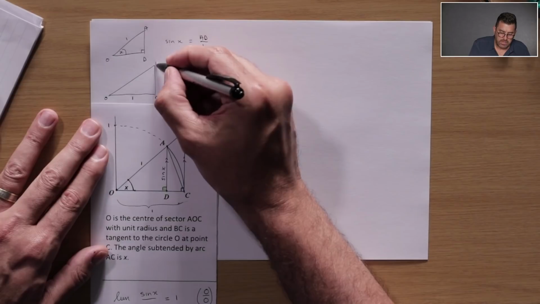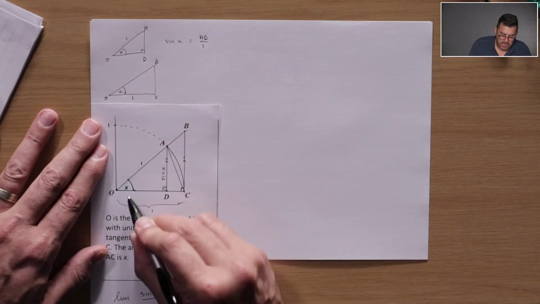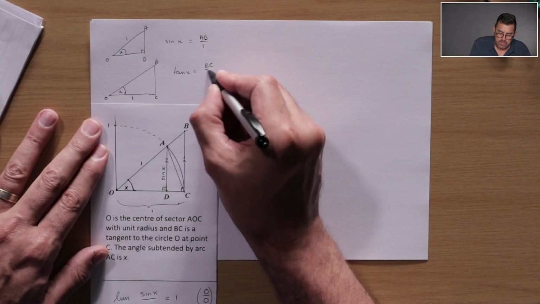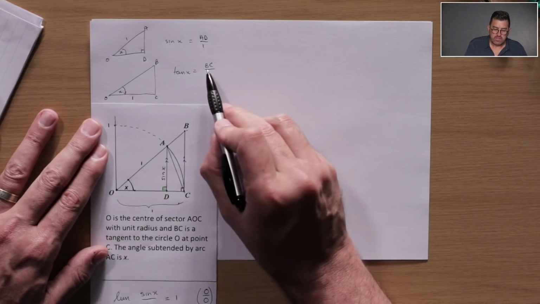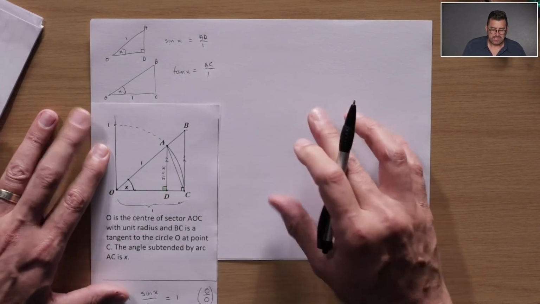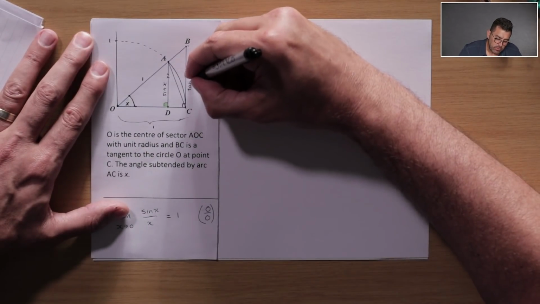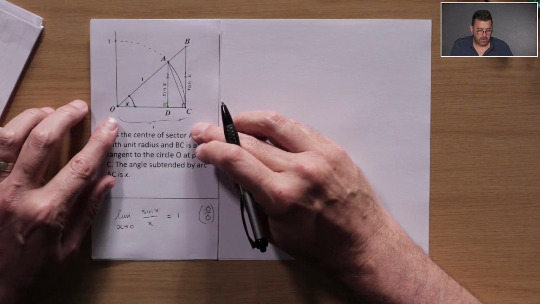Okay, and B is up there. If I take the tan of this angle x, the tan of x is BC divided by 1. I'm working in a unit circle. So the line BC has a length equivalent to the tan of x. So this here will be tan of x. And you'll see why that's important now.